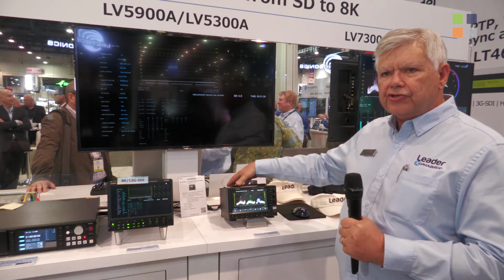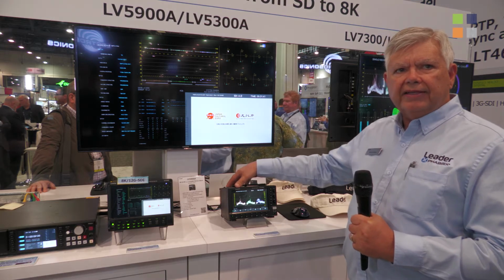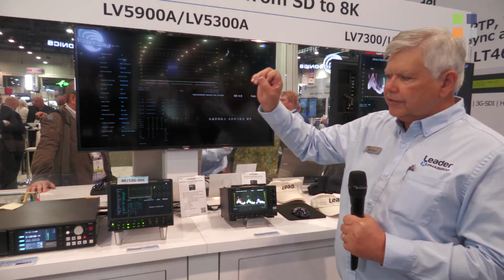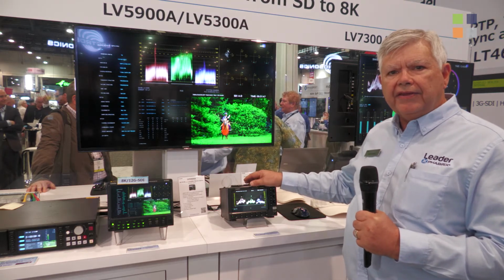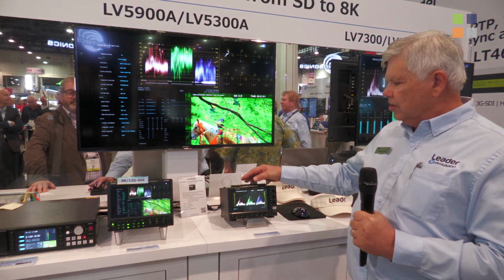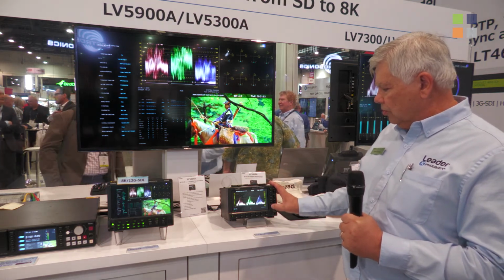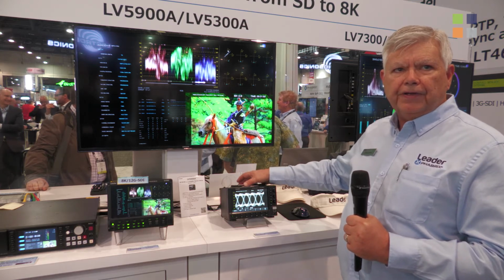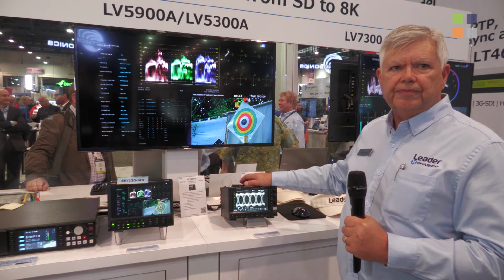So if you need a small form factor that has all of the setup functionality that the other Zen products have, to be able to go in and control the screens, move things around, but also have eye pattern at 12G, this is a perfect fit for those locations.